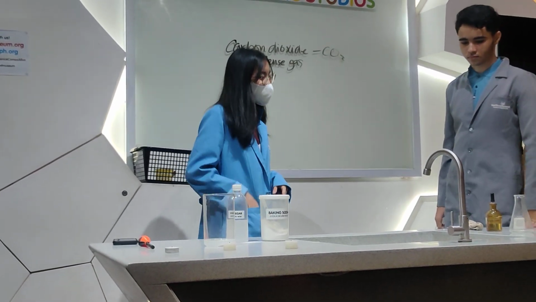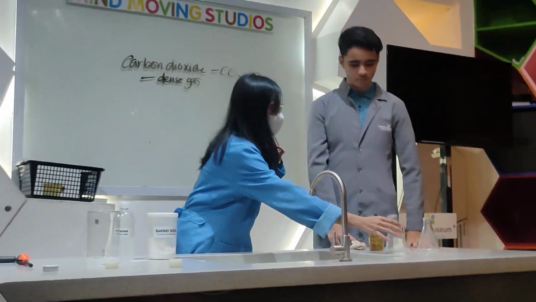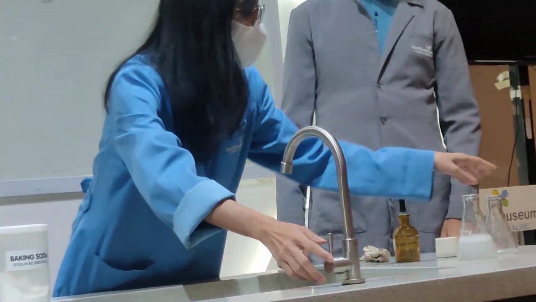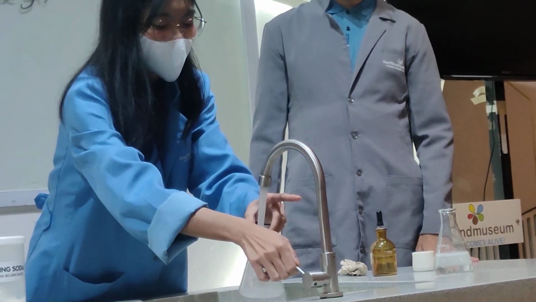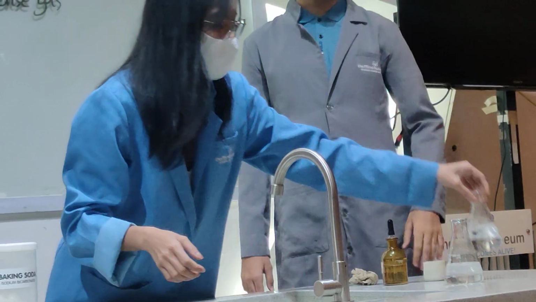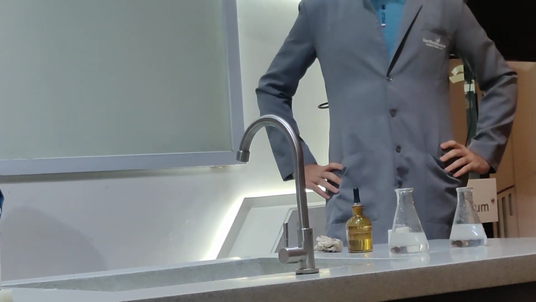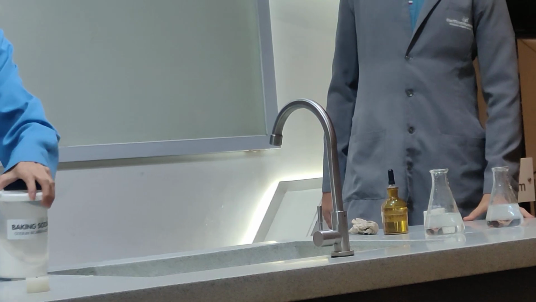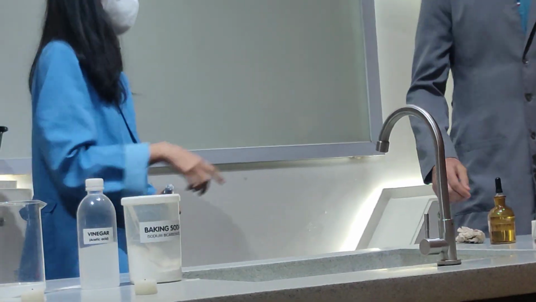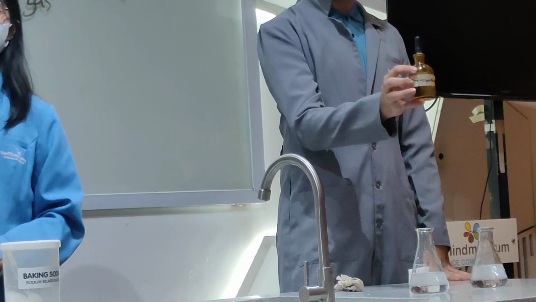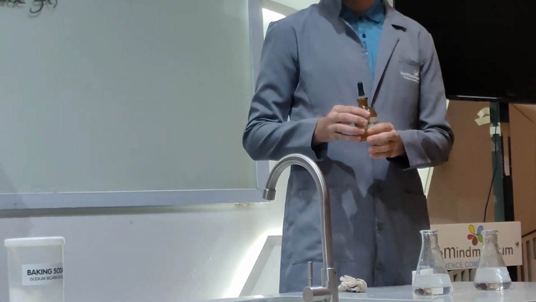Now, for our next experiment, we're going to add some water here in our flask. Now, for this one, we have a chemical here. This chemical is what we call phenolphthalein. I'm going to write it down.